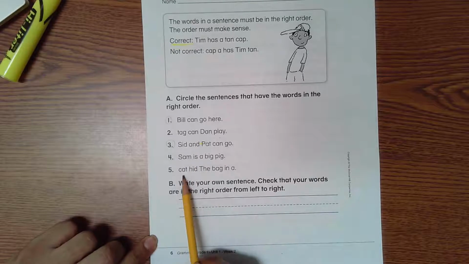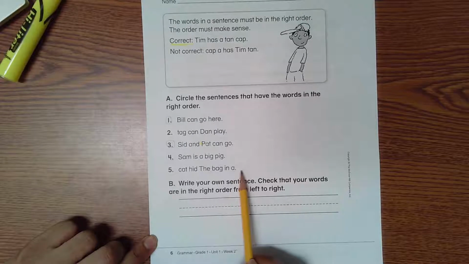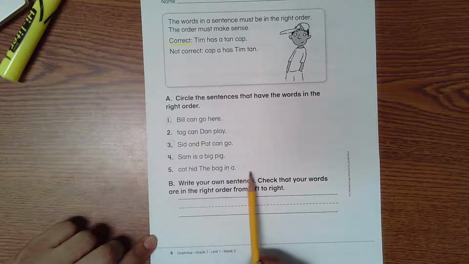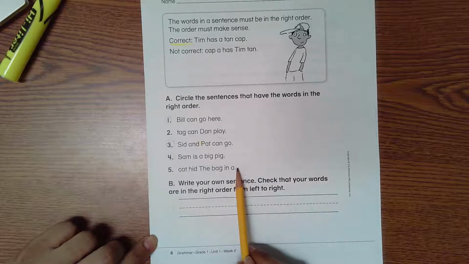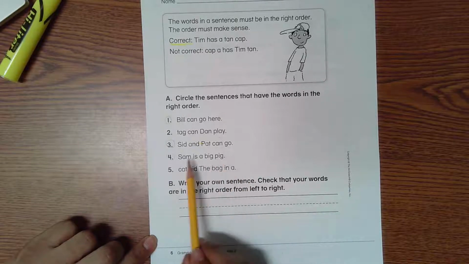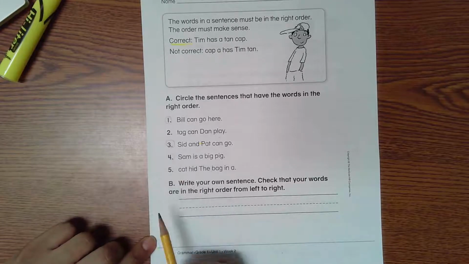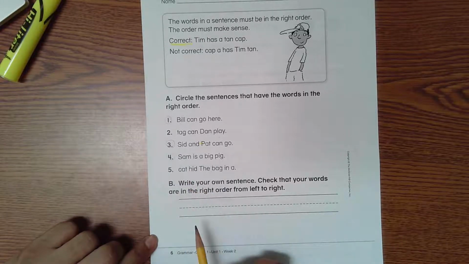Number 5, Cat hid the bag in a... and I don't have the rest of the information, so it's missing. It doesn't give me a meaning and needs to be in a different order so it will make sense. So that means this is incorrect and I should not circle it.